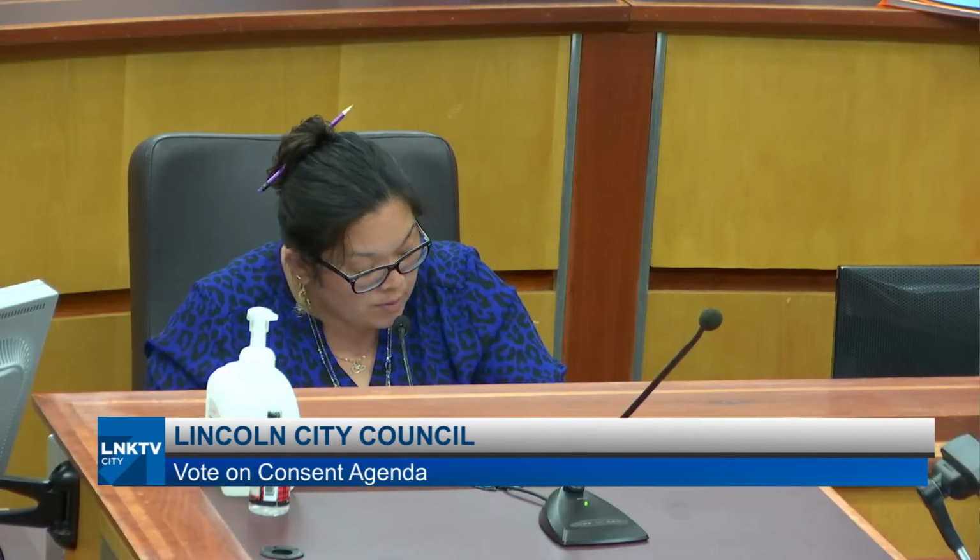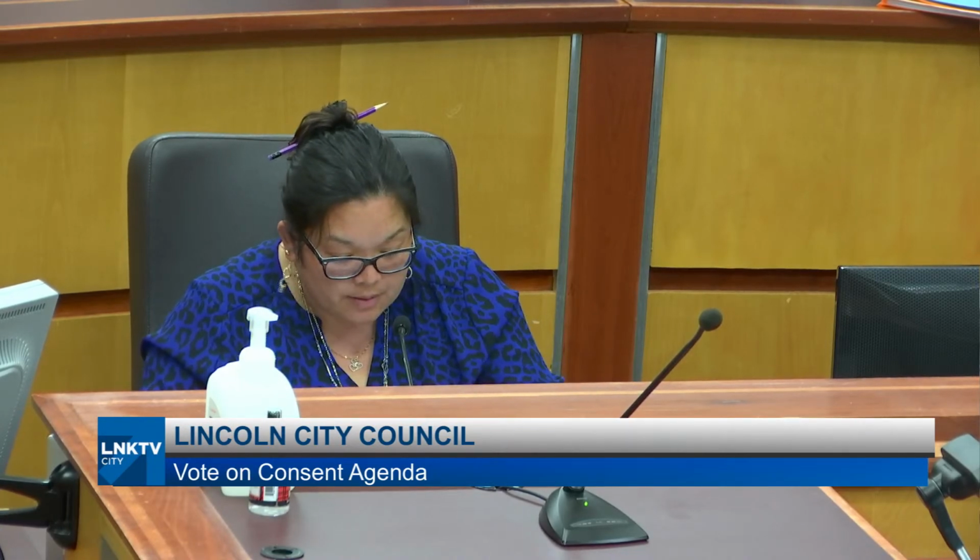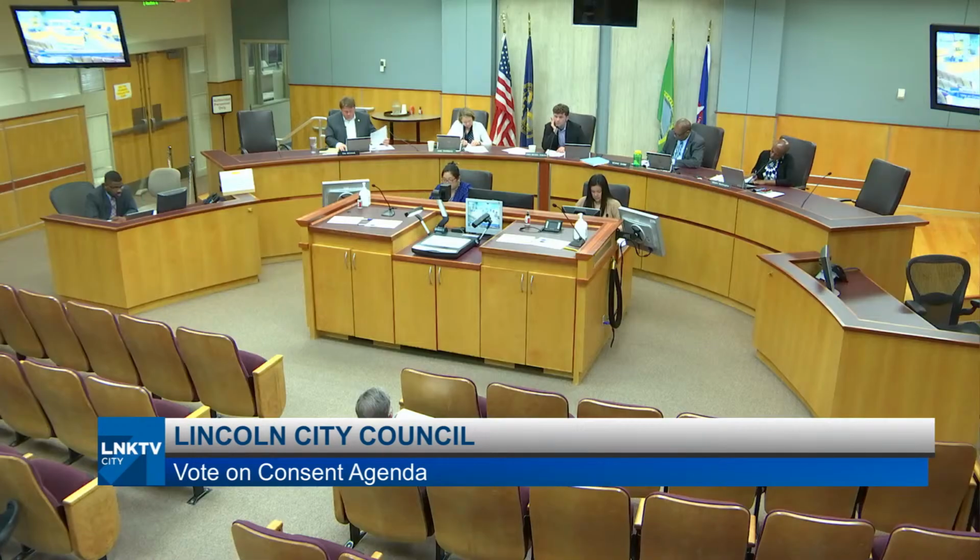Item 2A and 2B was introduced by Shobe. So moved. Second. Moved and seconded by Councilwoman Washington. Any discussion? Seeing none, may we please do a roll call vote? Raybold, Yes. Shobe, Yes. Washington, Yes. Beckius, Yes. Bowers, Yes. Motion carried 5-0.